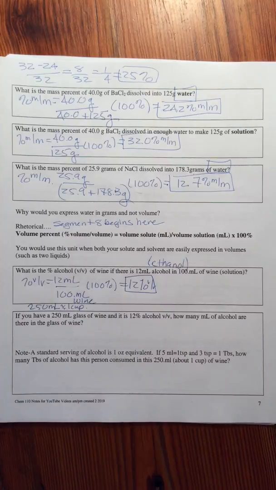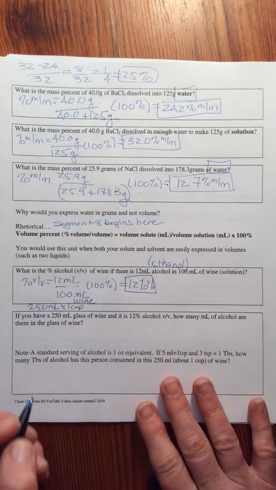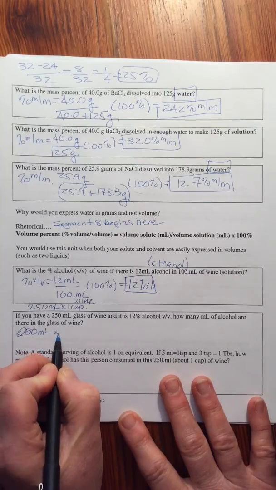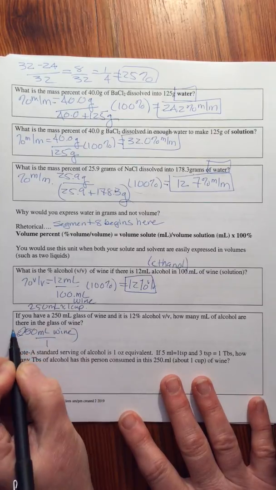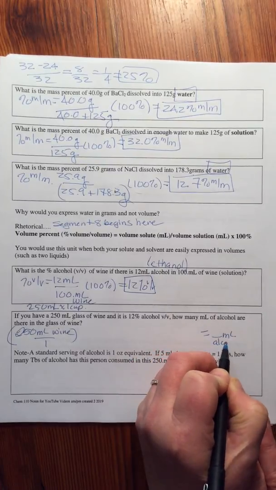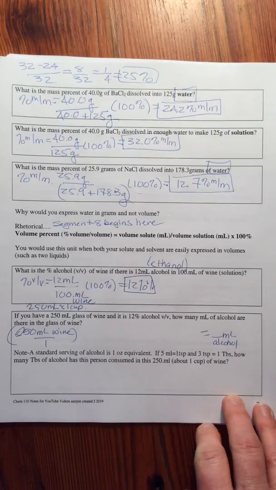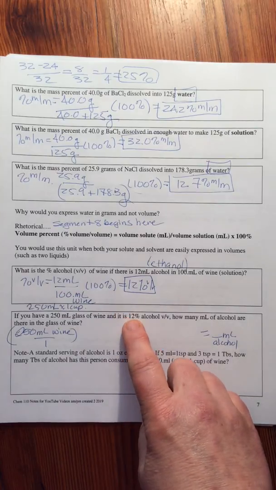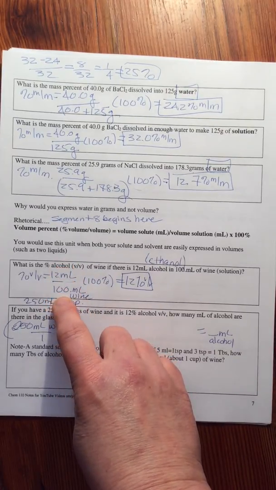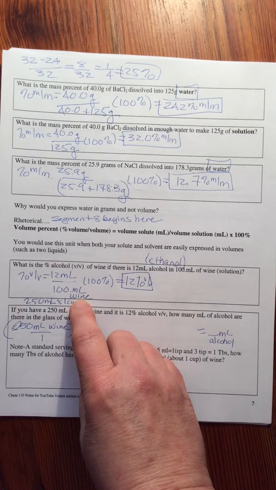Okay, so we're going to set this up as a conversion. We have a 250 milliliter glass of wine over 1, and we want to know milliliters of alcohol. That brings us to the percent, because the percent is milliliters of alcohol over 100 milliliters of wine.